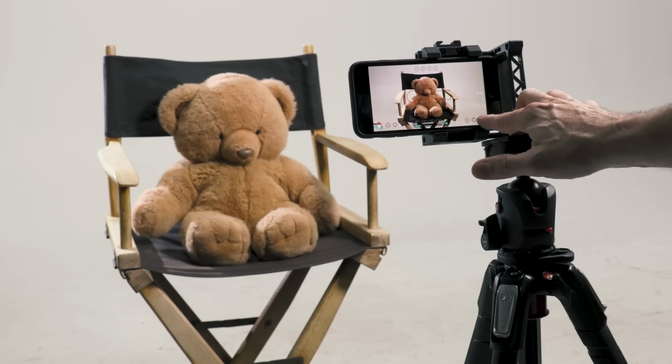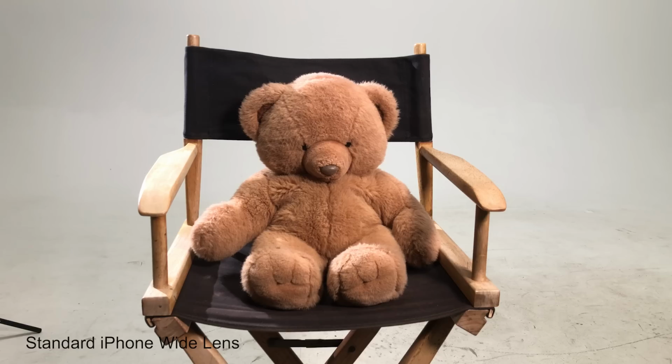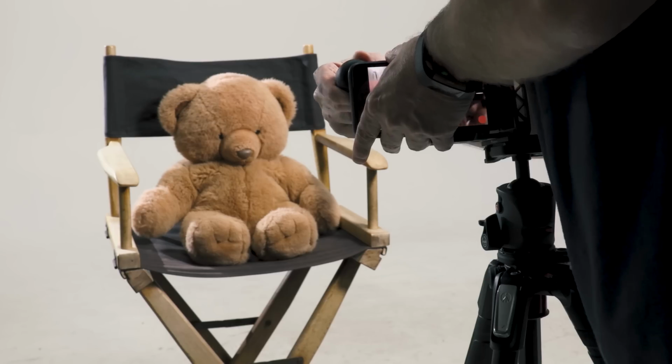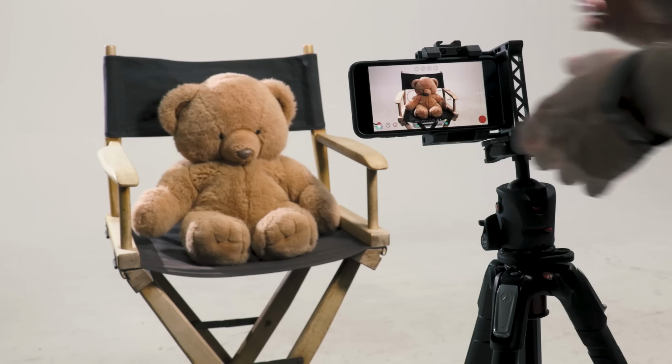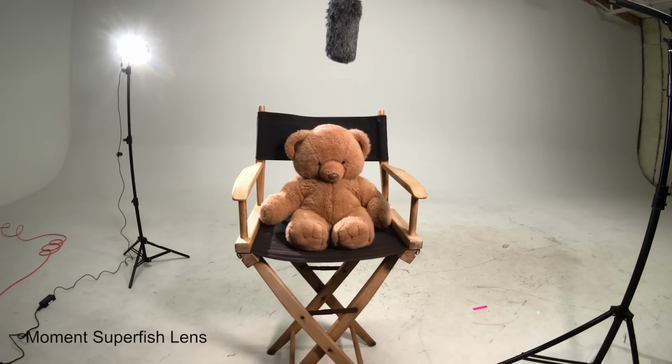So starting with the standard lens on the iPhone, you get this look. It's just a normal lens, normal look. Then the Moment wide lens is probably twice the width of the iPhone lens. It's a great wide lens. This may be my favorite lens that Moment offers, by the way, and there's no distortion. Now here's the Superfish. This is a really fun lens. It's more of an effects kind of lens, a specialty lens.